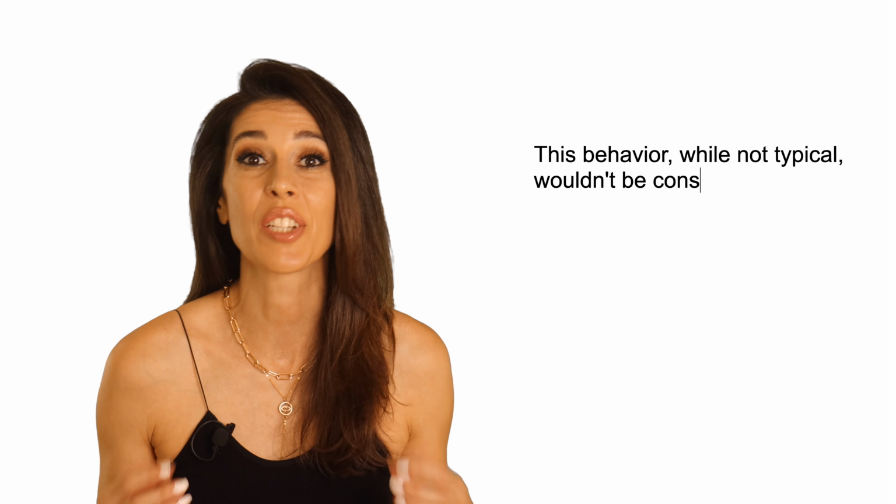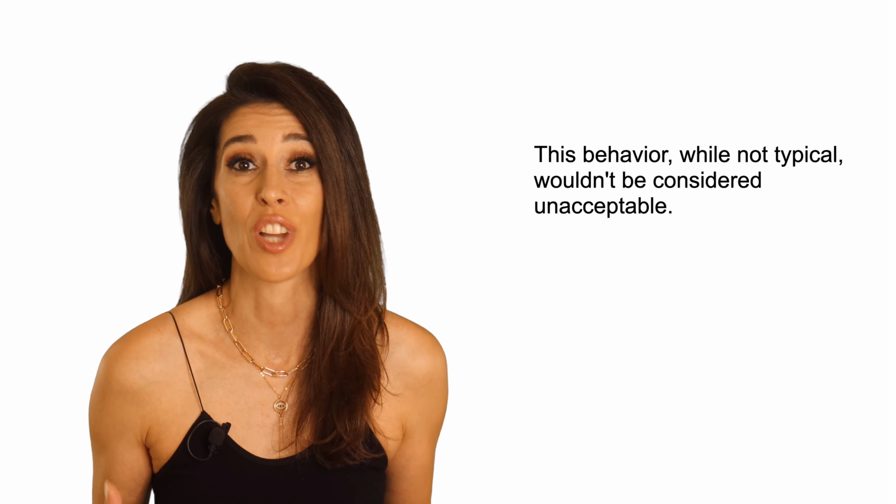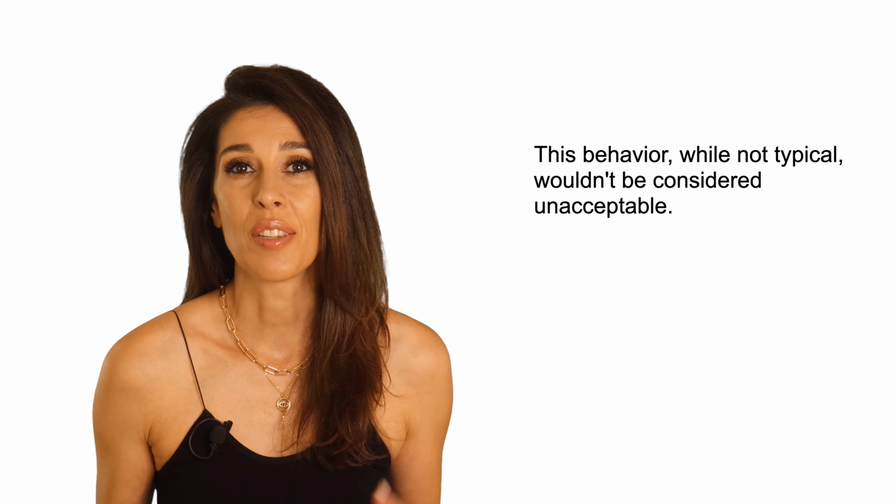You can look at it as a weaker positive statement. This kind of statement is formed by adding certain prefixes to different words, which changes them from positive to negative. For example, if you add the prefix "un" to the word "acceptable," you end up with the word "unacceptable," which means not acceptable. Now, consider this sentence. "This behavior, while not typical, wouldn't be considered unacceptable." Here we end up with two negative words, "wouldn't," which is a contraction of "would not," and "unacceptable." If you say that something is not unacceptable, it means that it's still acceptable, but it's not ideal.